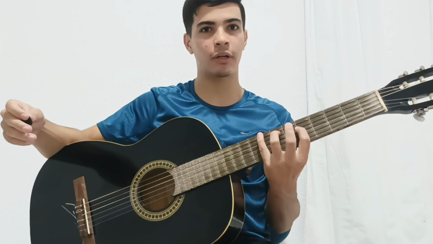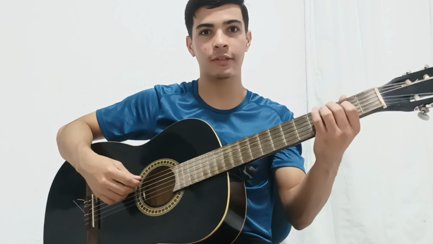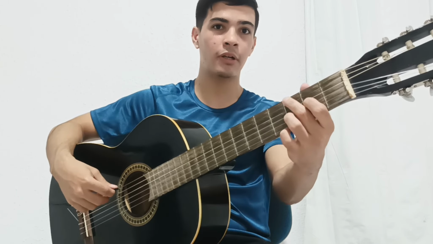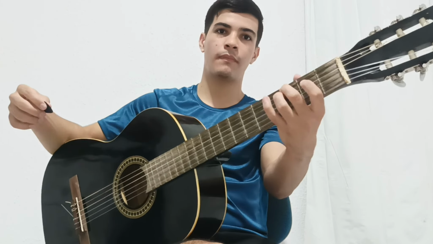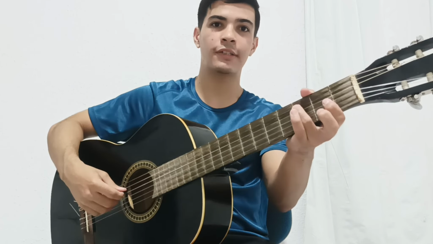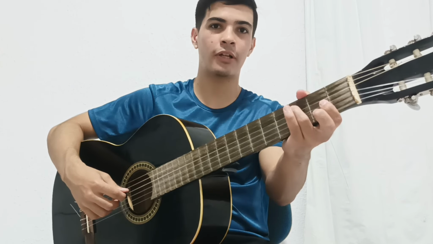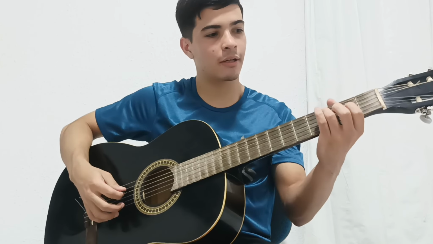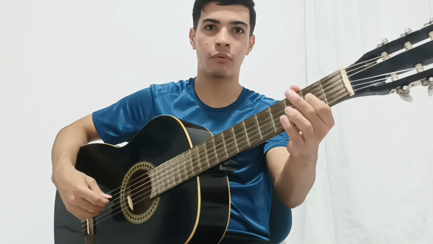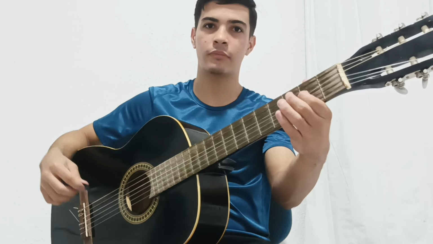So I can change the order, right? I can play like this. I can play the 5th, which is G, up here on the 3rd fret, number 6 string. Then the C, which is on the 3rd fret, but also the 5th string. And on the 2nd fret and 4th string, playing the E lastly.